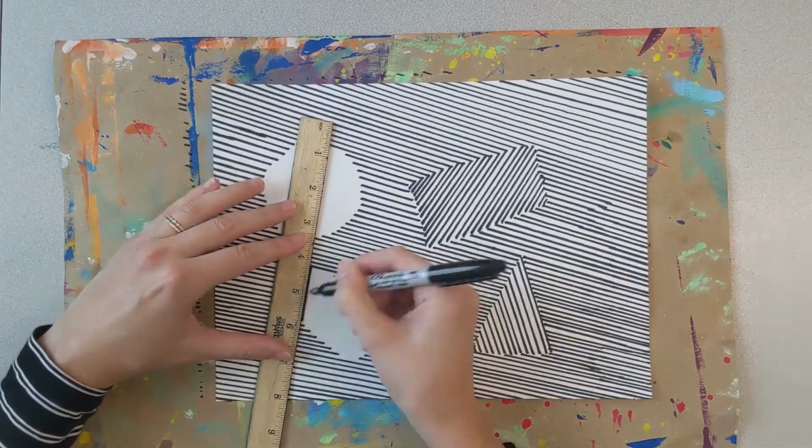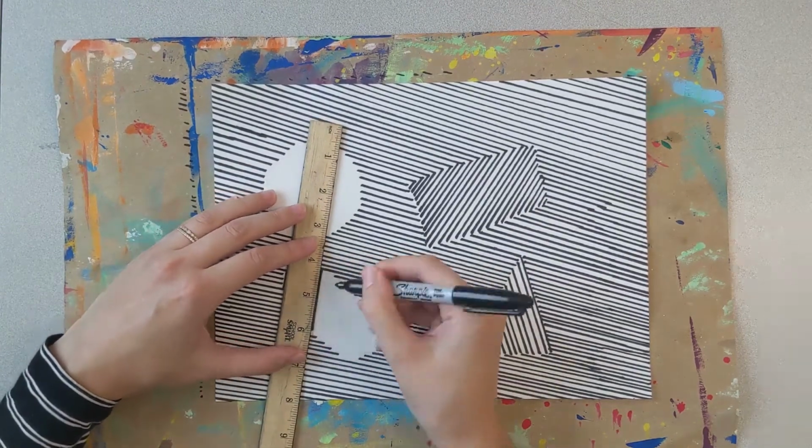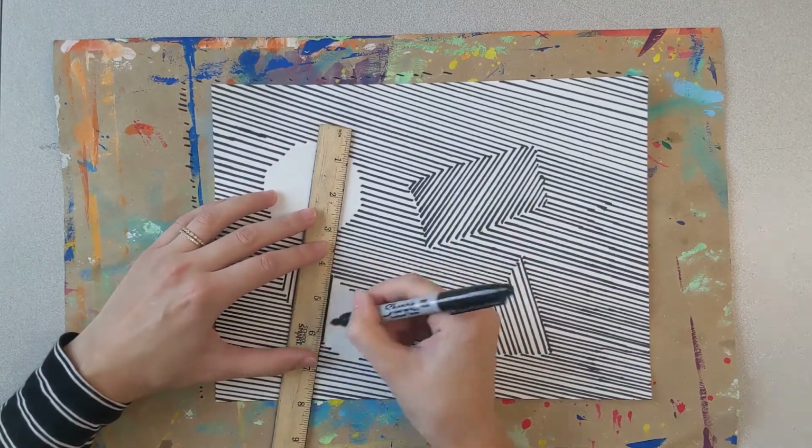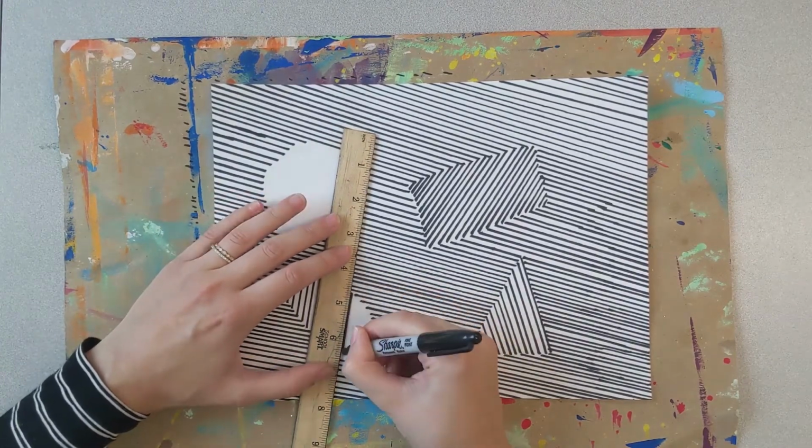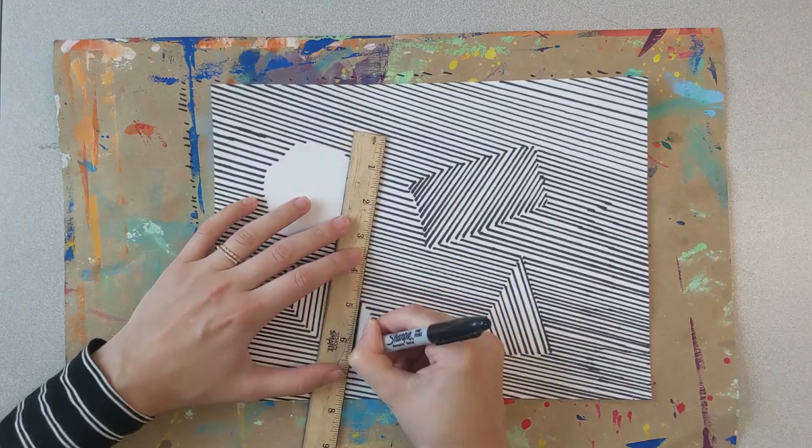So since the shapes aren't outlined, you actually have what are called implied lines. So we didn't outline the shapes, but you can still tell that they're there. You can tell where the edges of the shapes are. Those are implied lines.